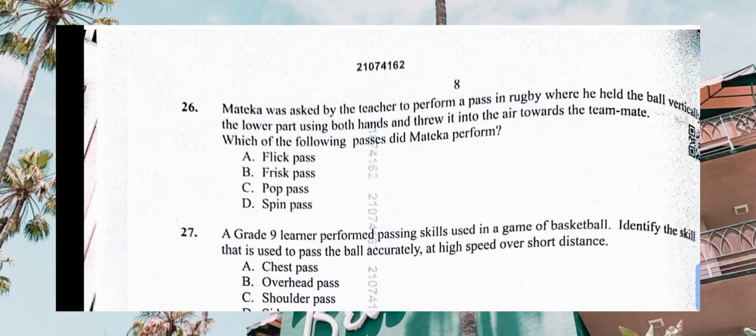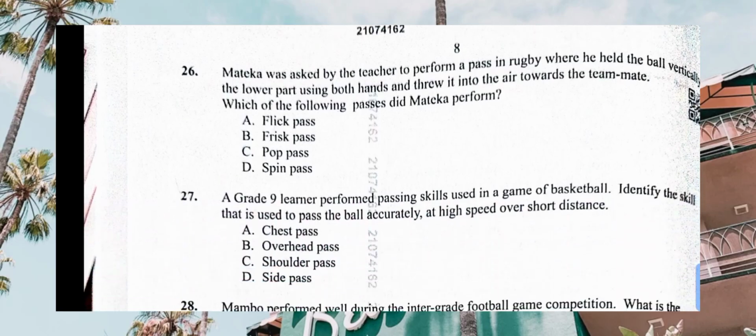Then Mateka was asked by the teacher to perform a pass in rugby where he held the ball vertically at the lower part using both hands and threw it into the air towards the teammate. Which of the following passes did Mateka perform?